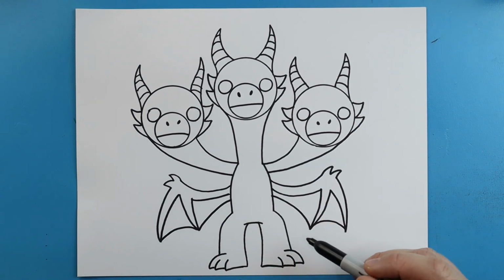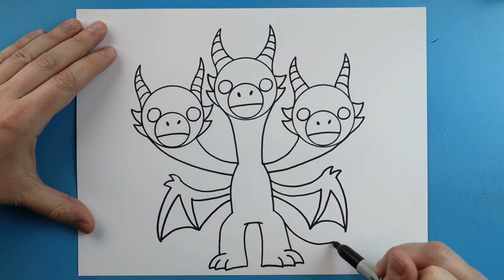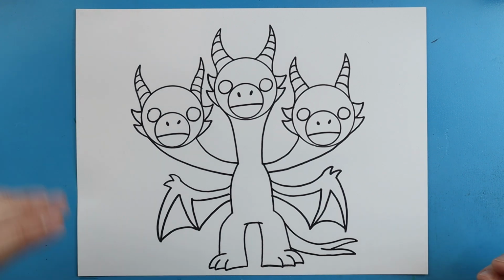Now, if you want to add a tail, you can. To add a tail, I would just keep it real simple and just draw like a little line that's going to come down and in. And then we'll make another one that's just going to go down and in, and then bring it up here. But that's optional if you want to.